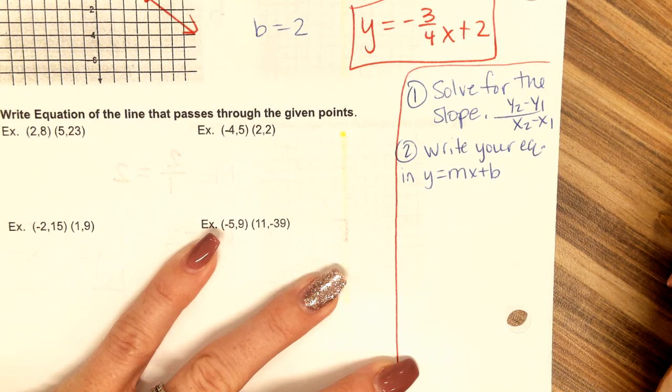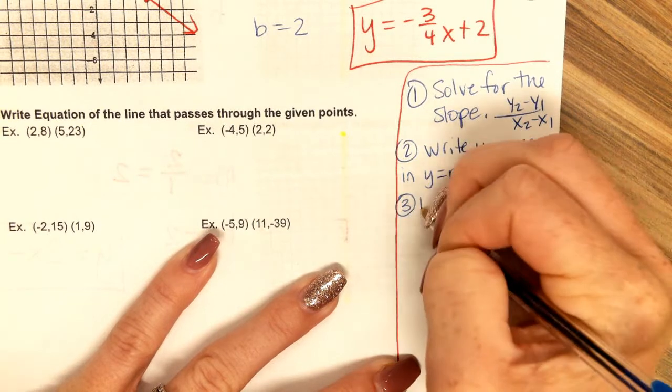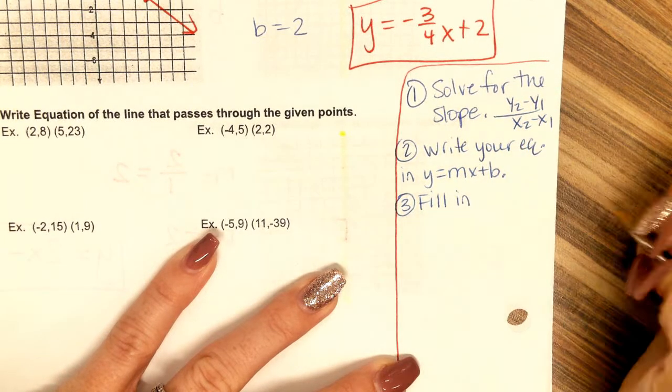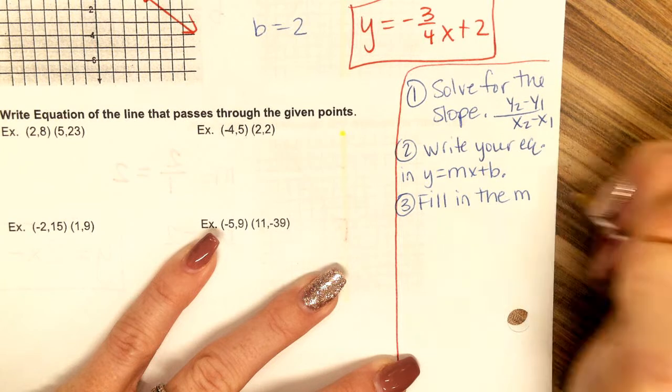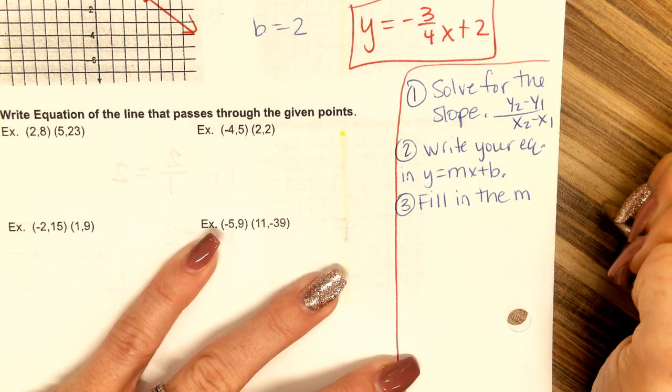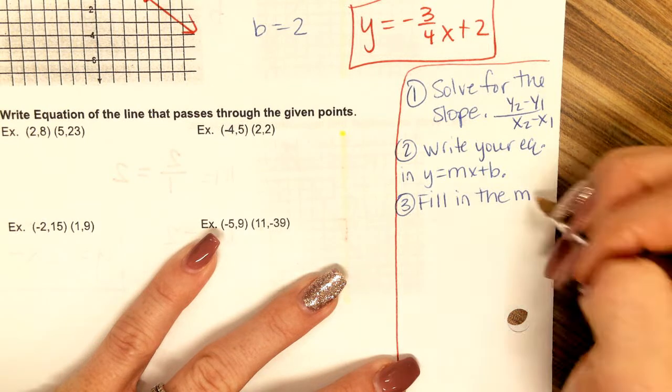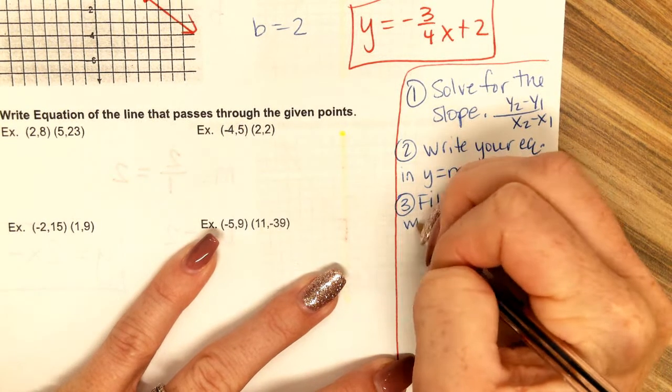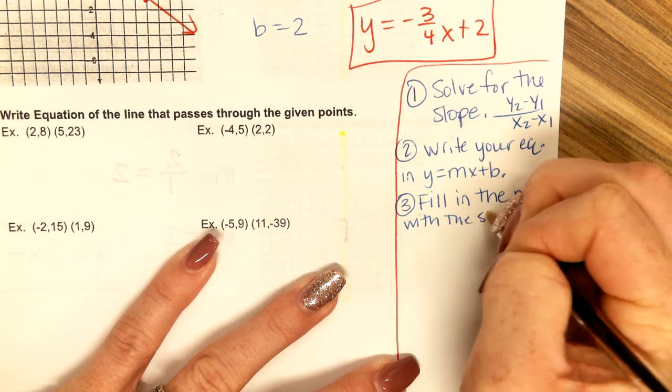Step 3, you're going to fill in the m. How do you fill in the m? Because we already solved for it, yes, we're going to fill in the m with the slope.